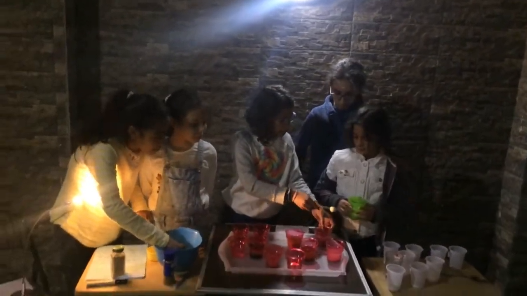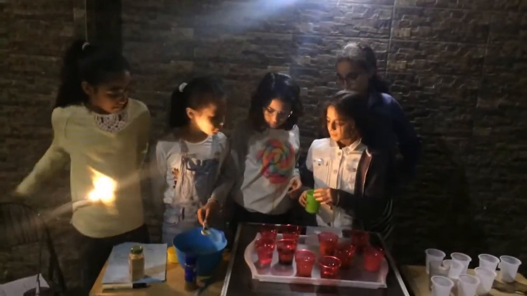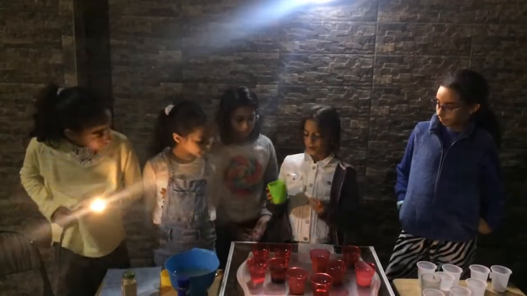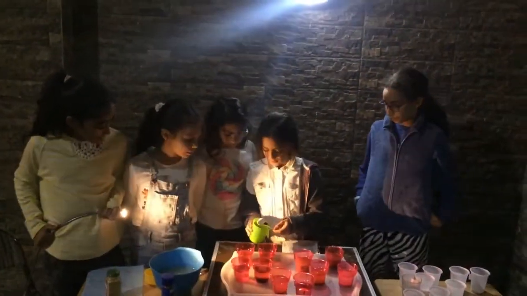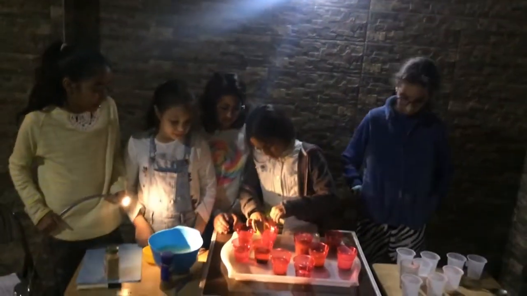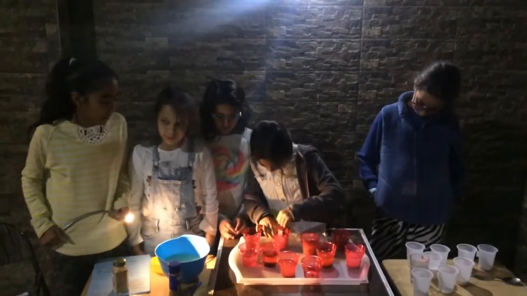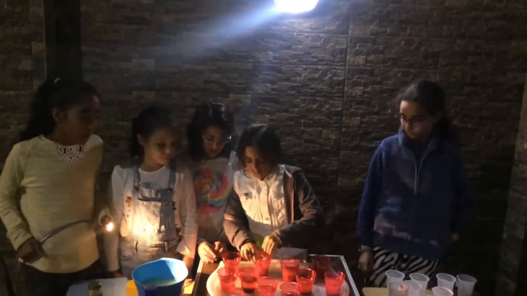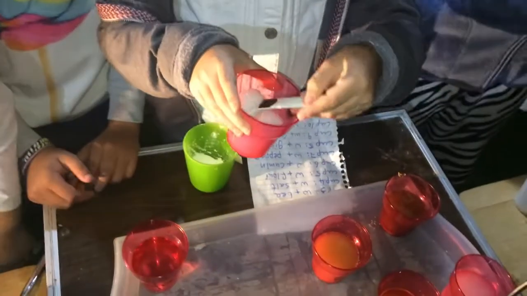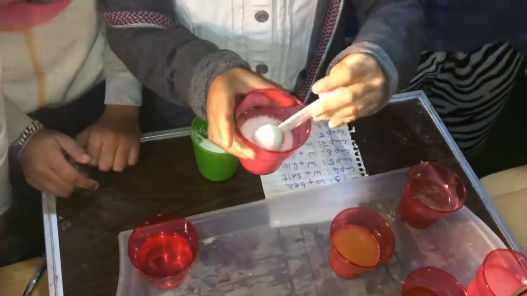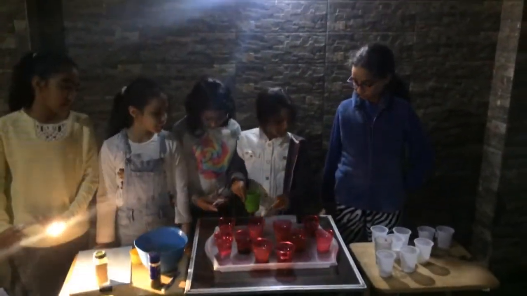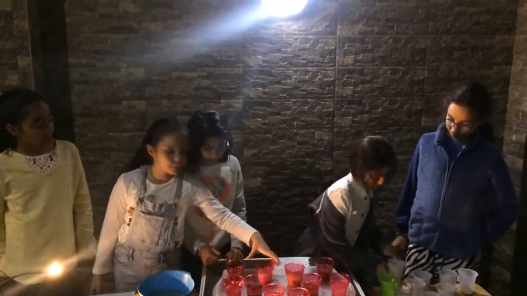Okay, and you can start. I'm just going to wash the spoon. Alia is going to put a different kind of flour, the corn flour, in cup 9. Do I start? Yes. Go. Stop. As you can see here, it dissolved and it gave a white color, just like the normal flour, but it gave a little liquidy look.